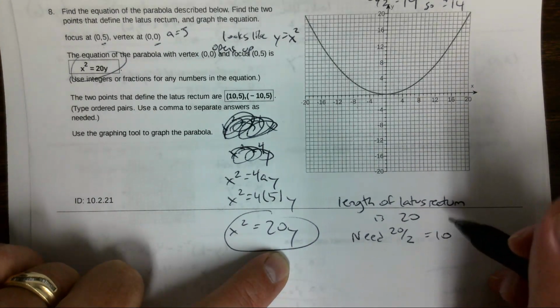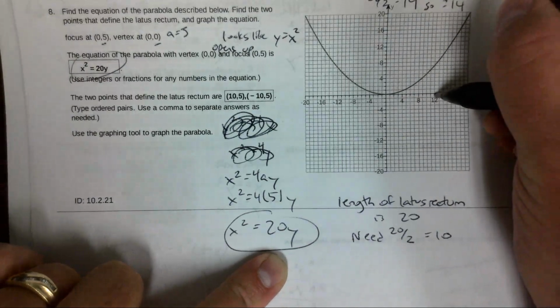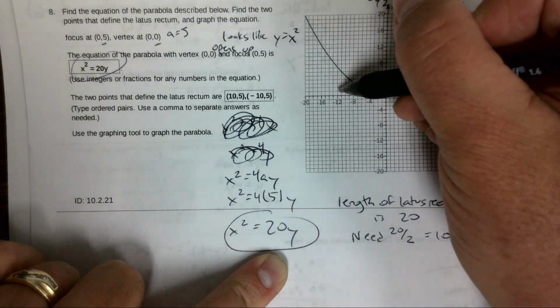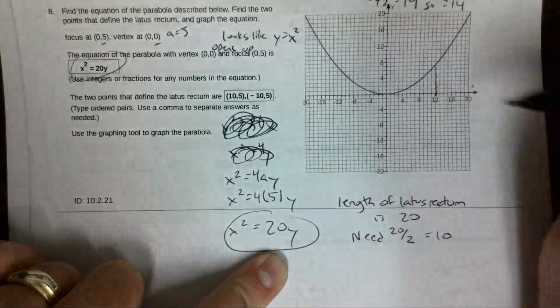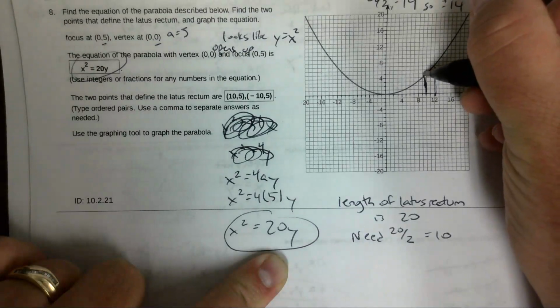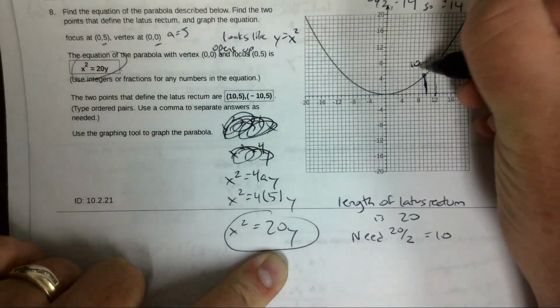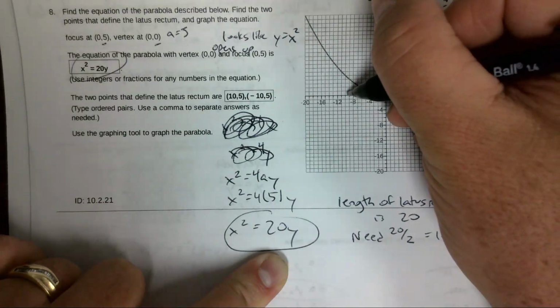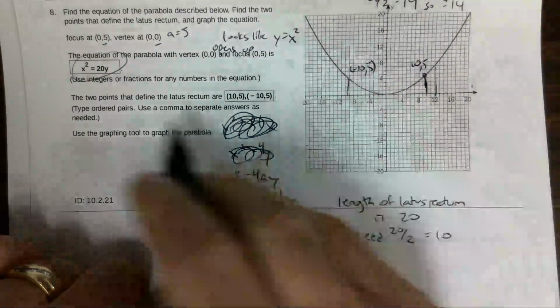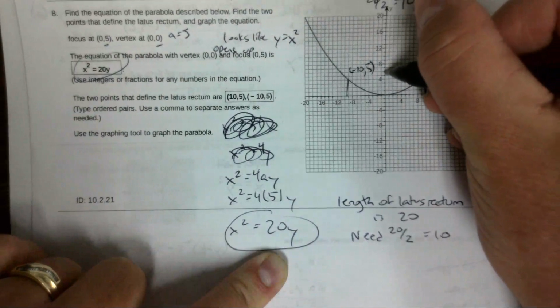So that means at 10, it's 5, and at negative 10, whoops, that's 12. I wasn't looking carefully. This is 10, 5, and this is negative 10, 5. Our focus, by the way, was at 5.